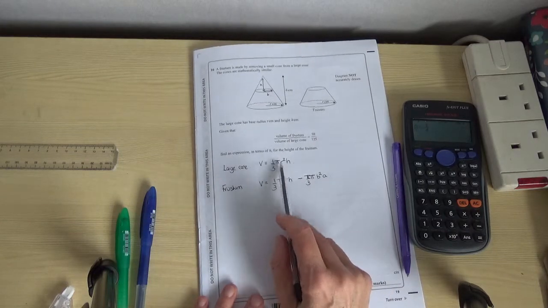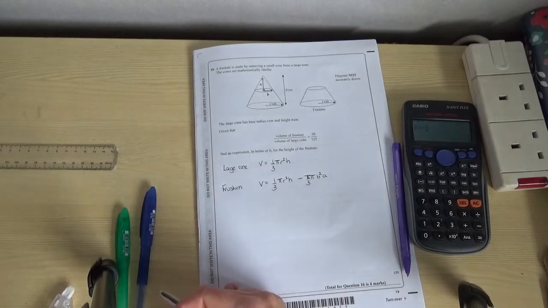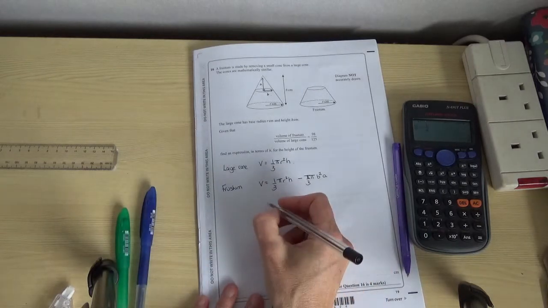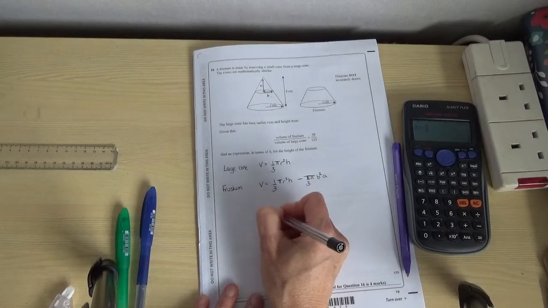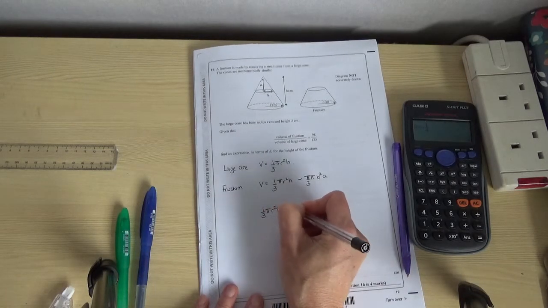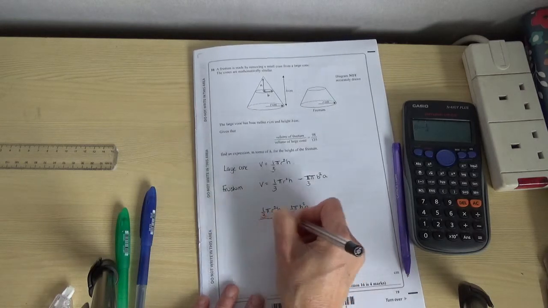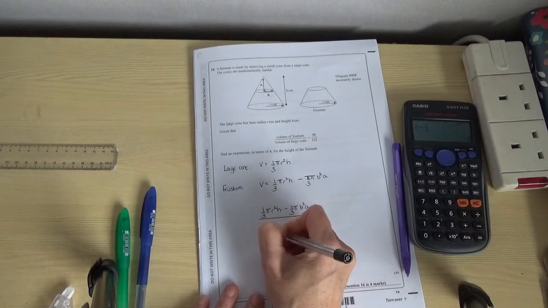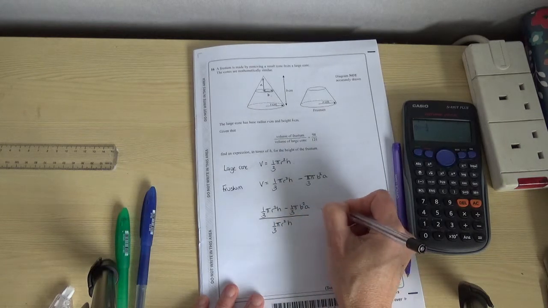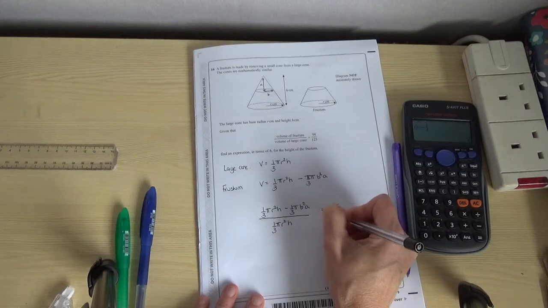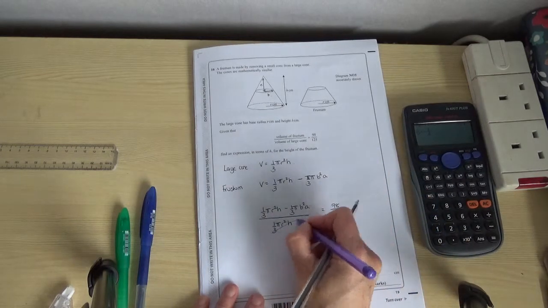And we know that 1 over the other equals 98 over 125. So let's cross multiply.